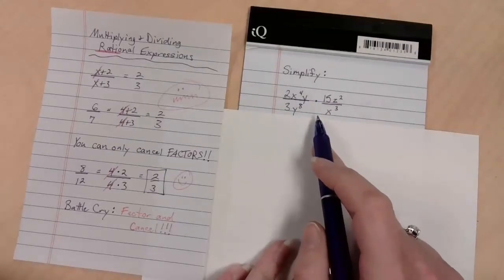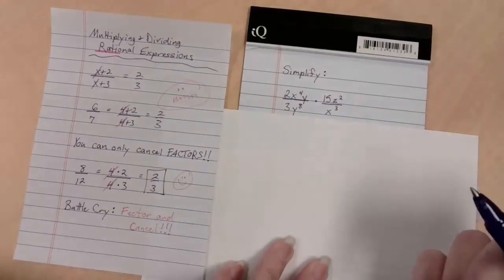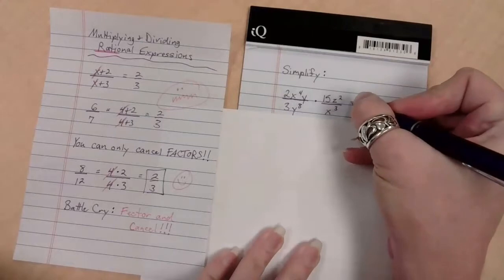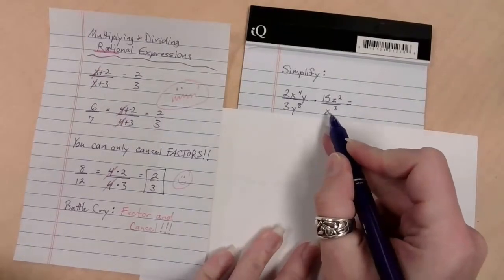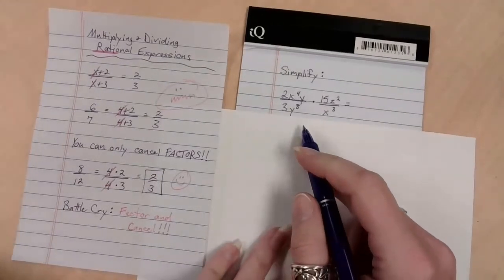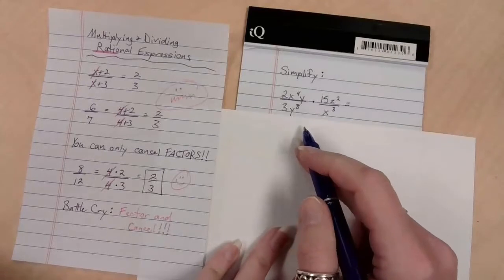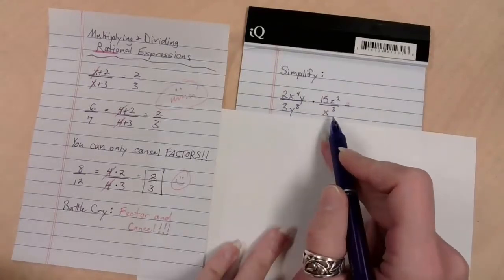I don't have to worry about adding and subtracting stuff, so I can start canceling things. Because problems get a little bit complicated, I actually prefer to multiply my fractions together first, and then do my canceling, just so that I don't accidentally lose track of something. How do you multiply fractions? You should already know this. You multiply the top times the top straight across, and bottom times bottom straight across.